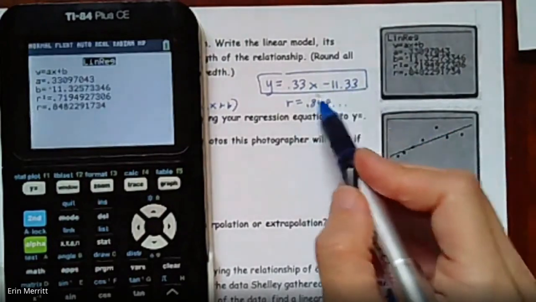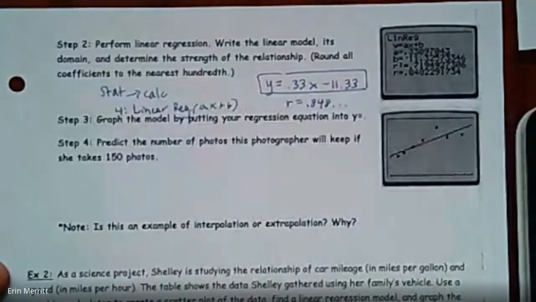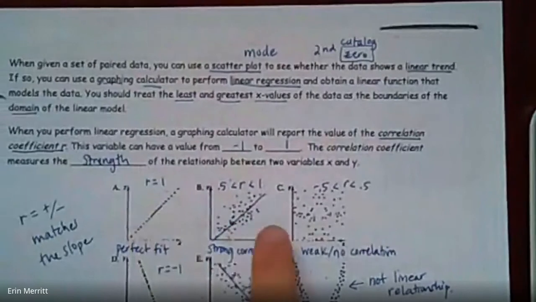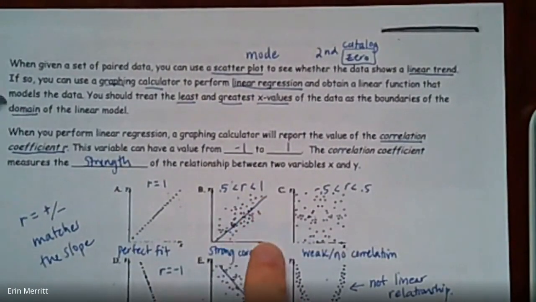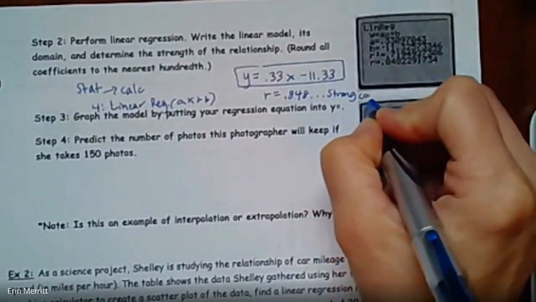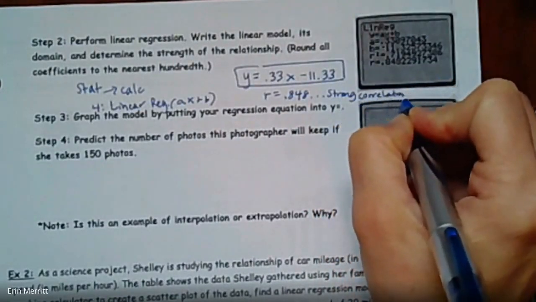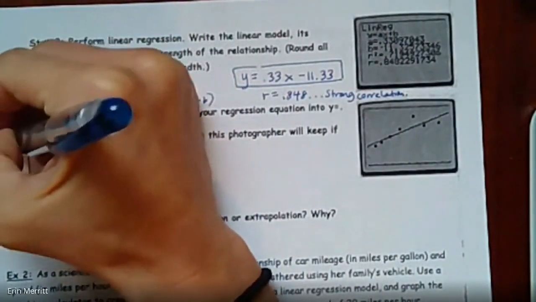Otherwise, the last thing I want to take note of is that the correlation coefficient is 0.848. Think about what that means. When I come back here, 0.848, that's between a half and 1, that's a strong correlation right there. So we would consider this to be a strong correlation. So then when it says predict the number of photos, let's save this for class.